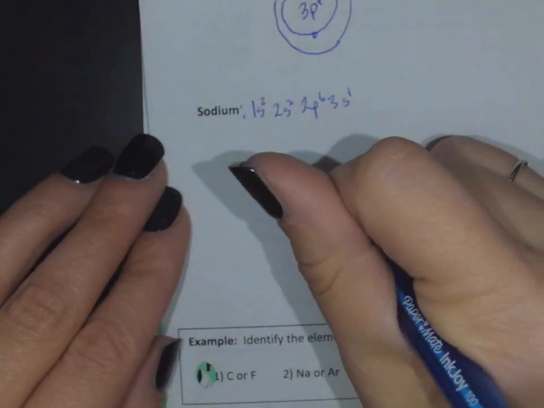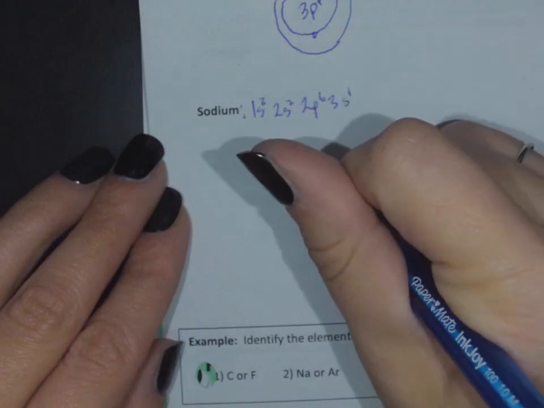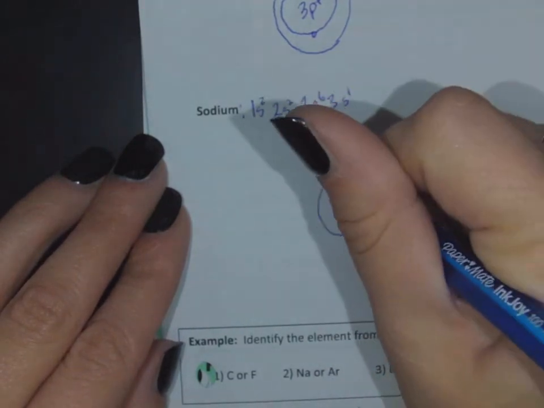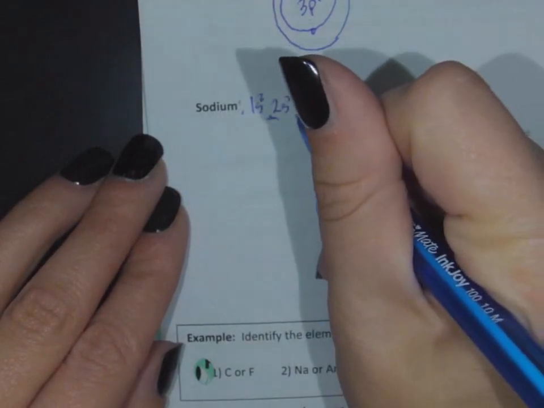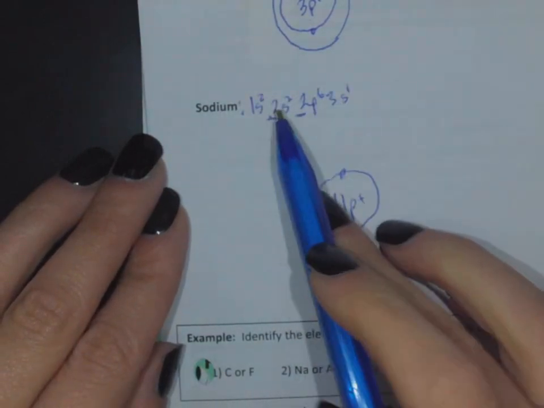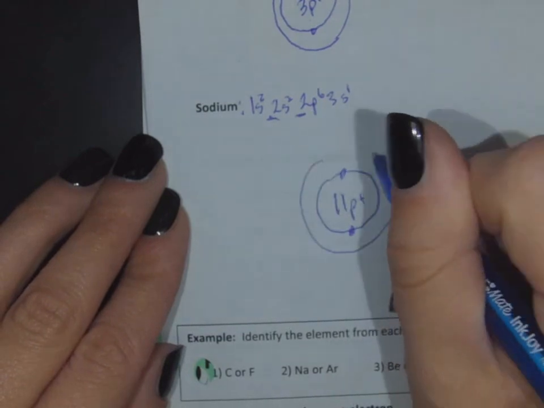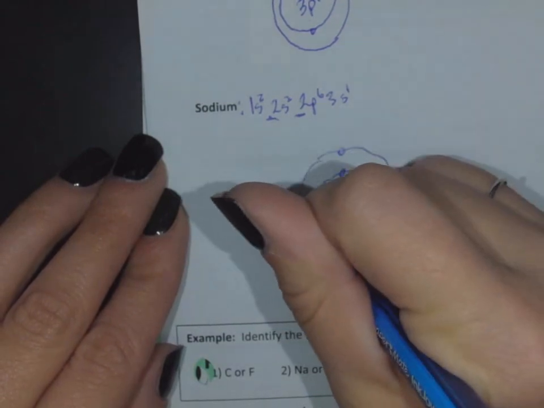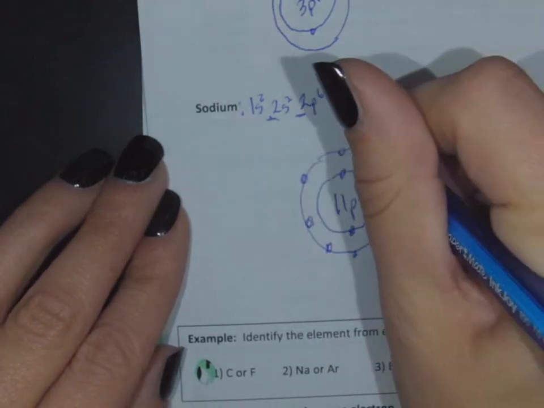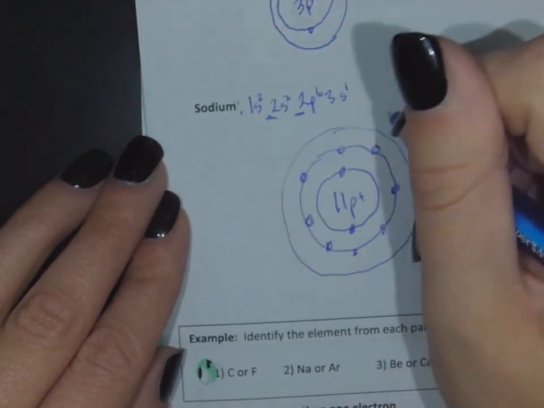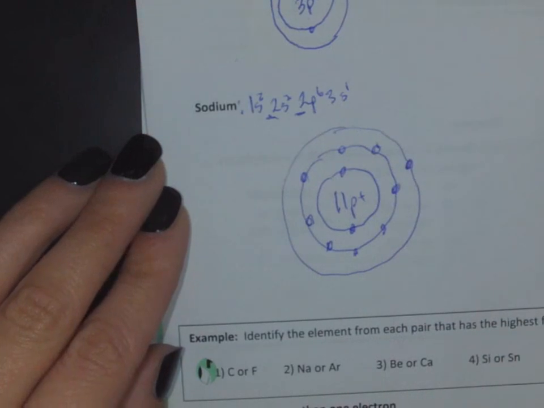So sodium has 11 protons. The first energy level has 2 electrons. The second energy level has 6, 7, 8. And then the third energy level has got 1.